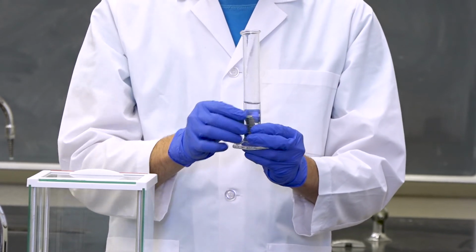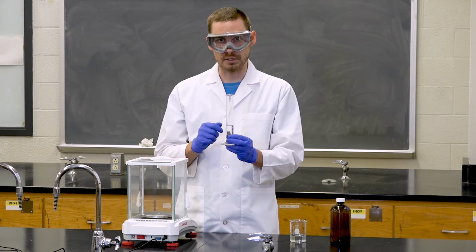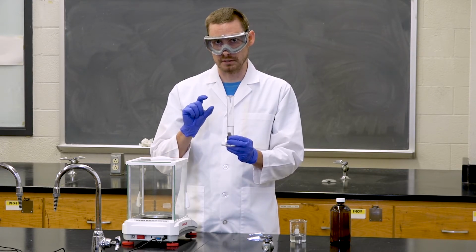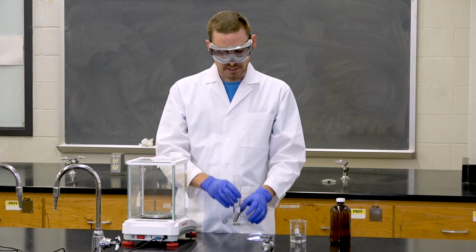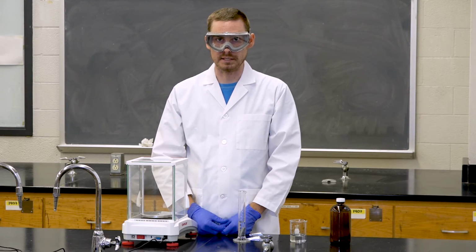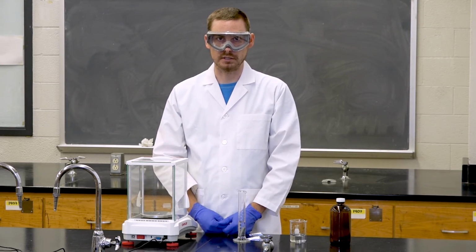You can then measure the difference in volume of your graduated cylinder against the initial 20 milliliters of water that you've added. This will tell you the volume of the metal cylinder in question. You can then take the mass from the balance, divide it by the volume, and then obtain the density, which will correlate to the chart in your lab book and tell you what this metal cylinder is made of.